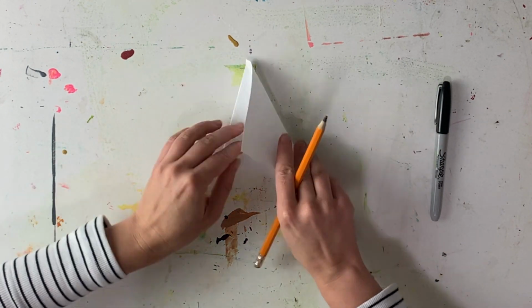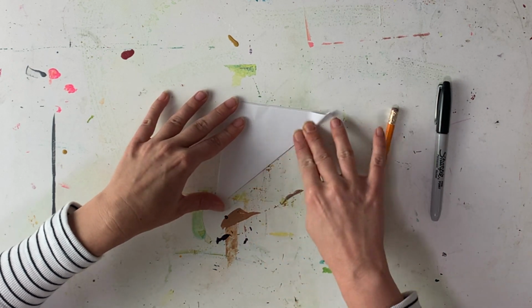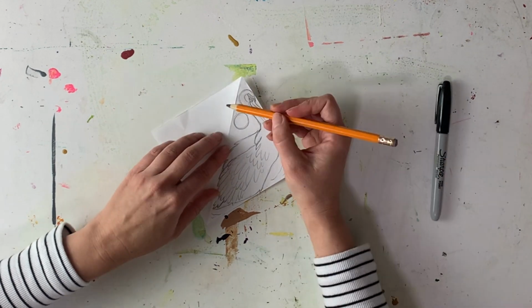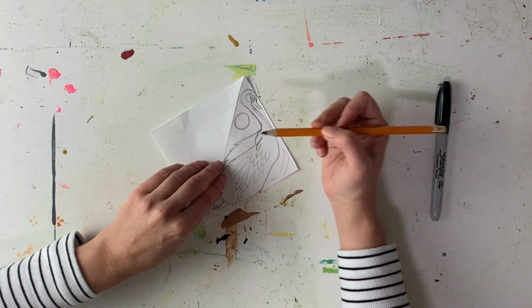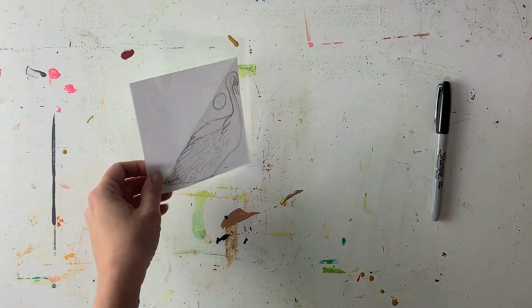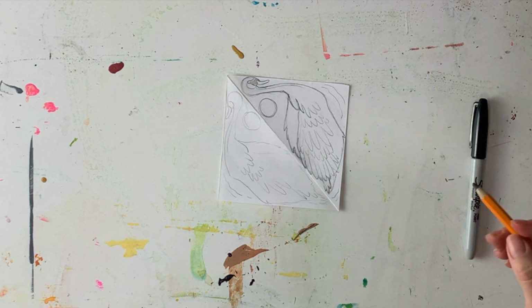So I'm actually going to trace it. I'm going to fold my paper backwards, and I'm going to use a light source like a window, and I'm just going to trace so that I can have a perfectly symmetrical design. If you don't want to do that, you can just redraw your design. And here is after I've traced.